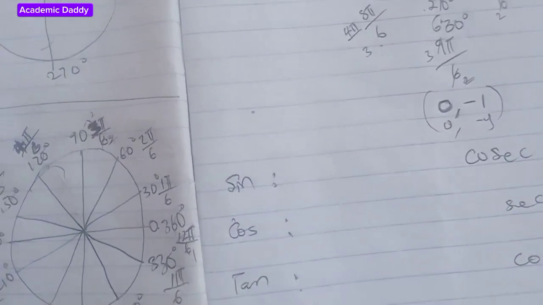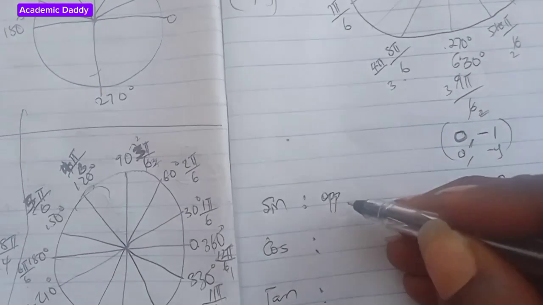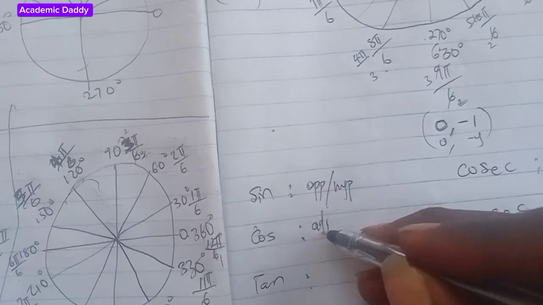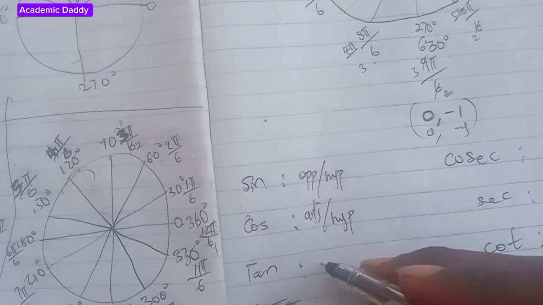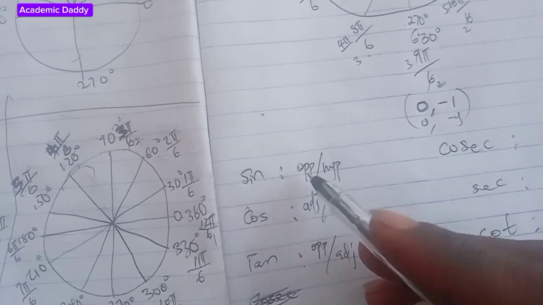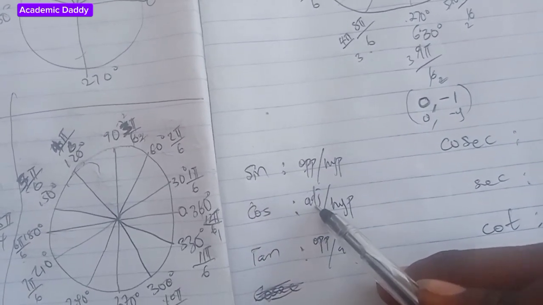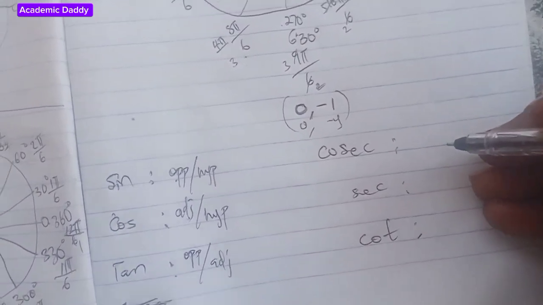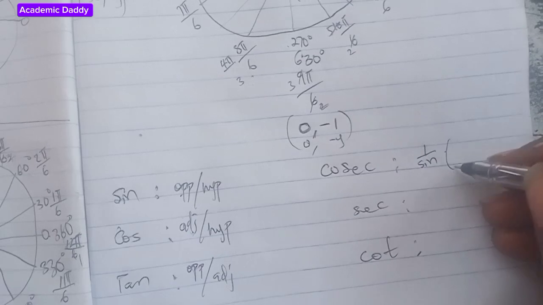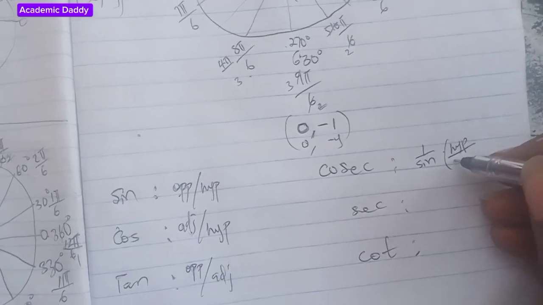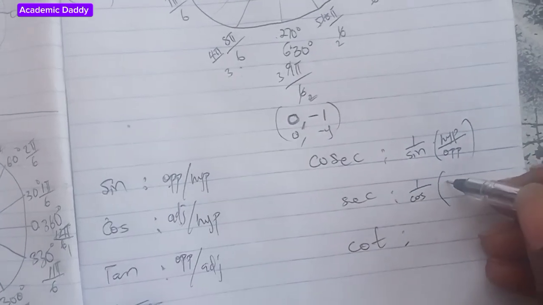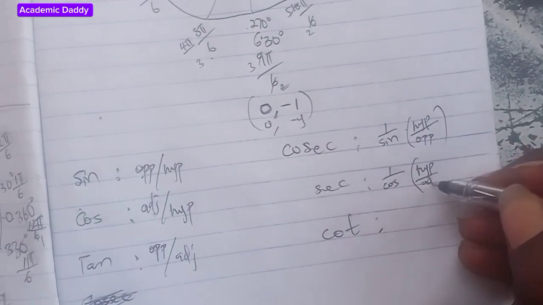So if that is the case, you know that this is opposite over hypotenuse. This one is adjacent over hypotenuse. This one is opposite over adjacent. Or you say numerator sine over numerator cos. While this one cosecant is the inverse of sine. So this is the same thing as saying 1 over sine. Or you say hypotenuse over opposite. This is the same as 1 over cos, or you see hypotenuse over adjacent.